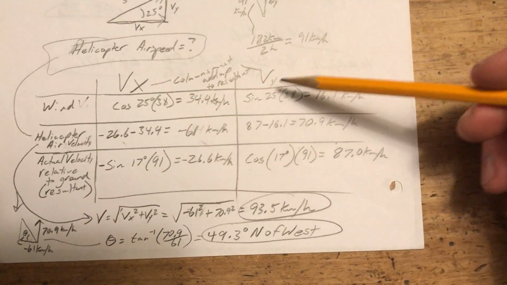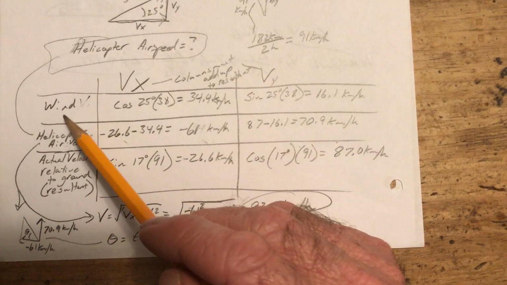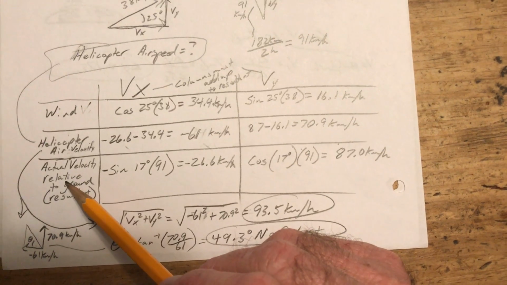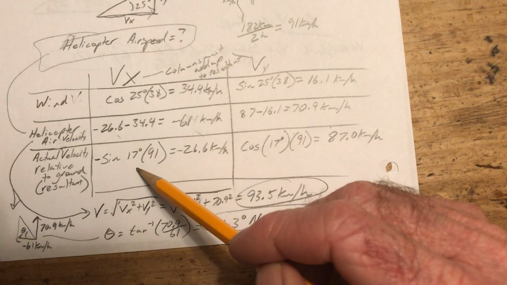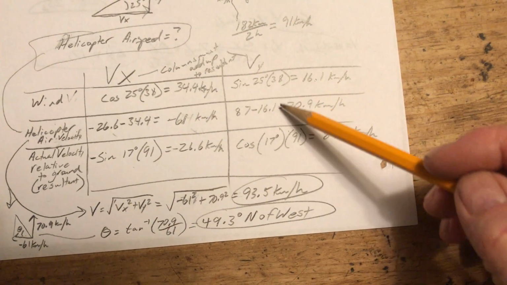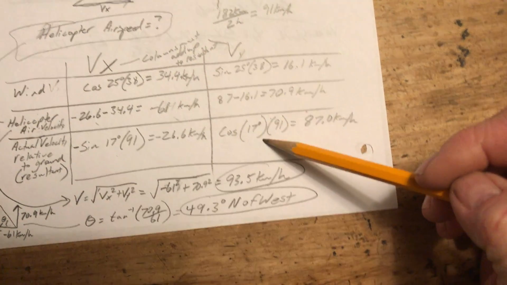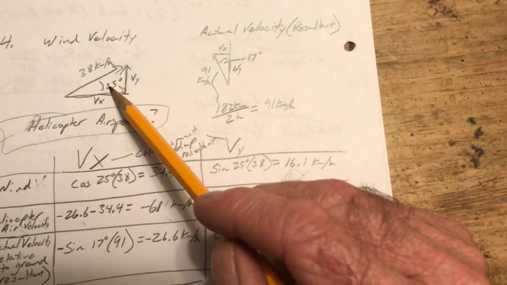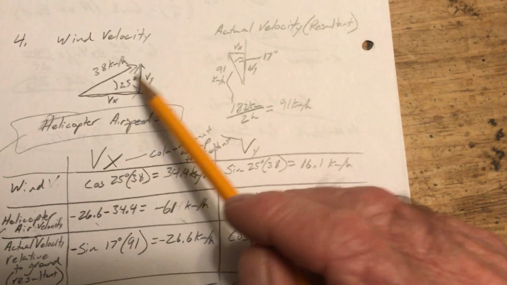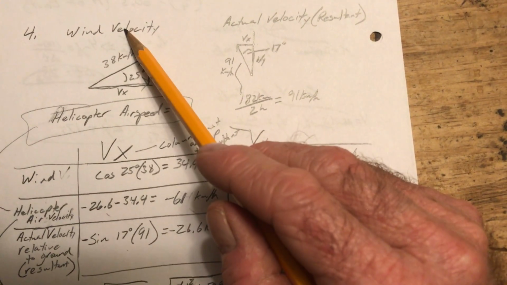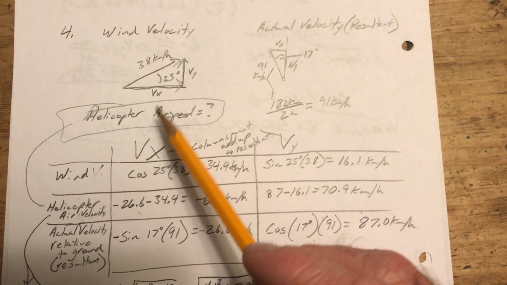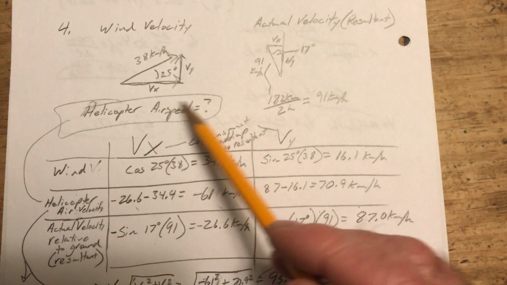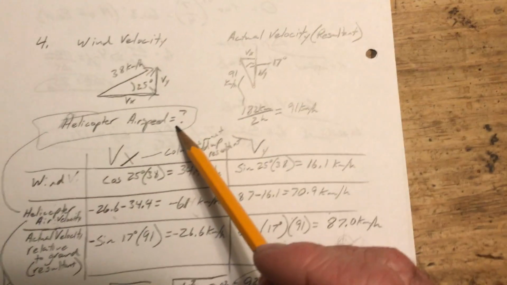where I've got x and y, and I've got 2 component vectors over here, and then the resultant vectors. So the x components should add up to the resultant x, and the y components should add up to the resultant y. At any rate, back to the component vectors. This is the wind velocity, the velocity of the wind relative to the ground. And then there's the helicopter airspeed, which is the velocity of the helicopter relative to the air. We don't know that. That's what we're looking for in this question.